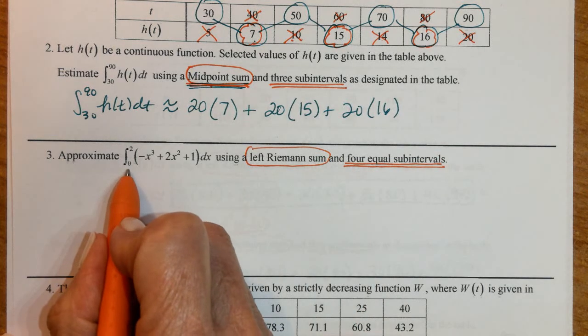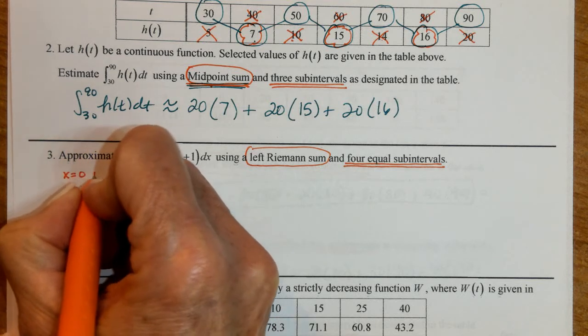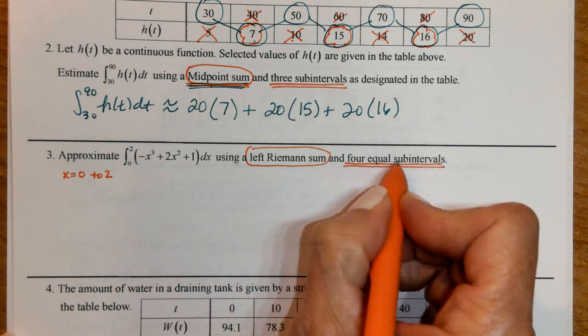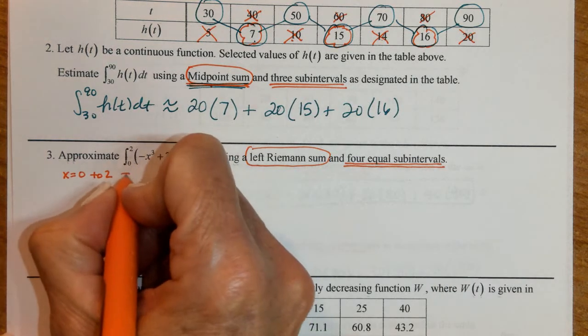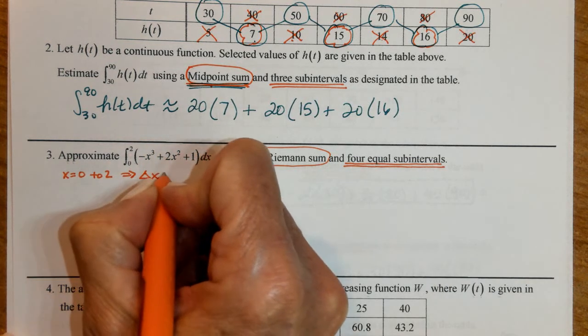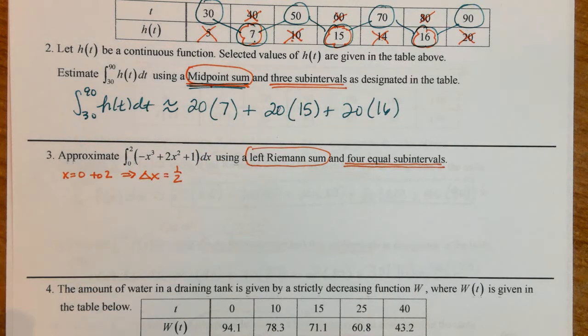We're going from 0 to 2. So x is going from 0 to 2 in 4 subintervals, 4 equal subintervals. That means our change in x each time will be a half. It has to be.